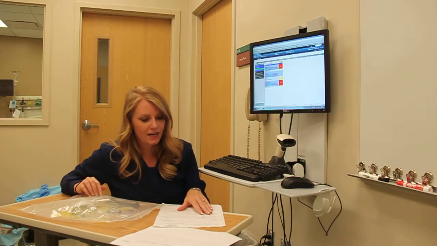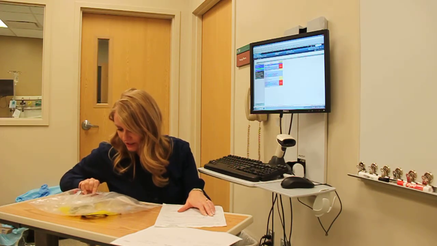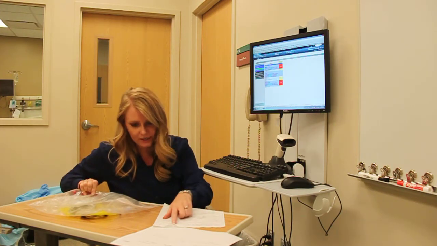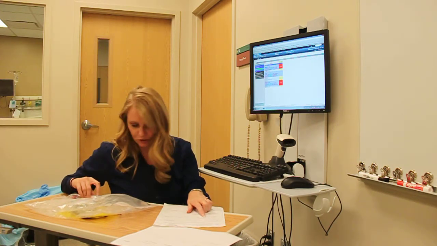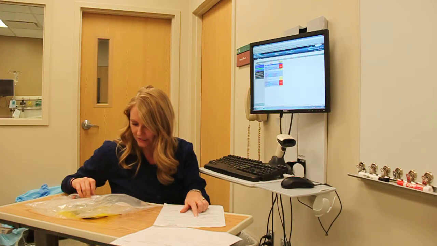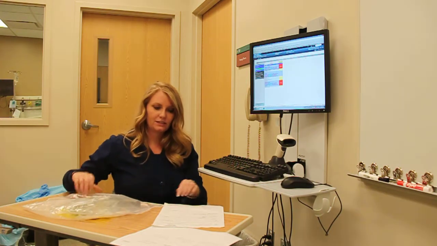I check the order, again, I go to the patient's name, date of birth, account number. In this case, it's idarubicin, 22.8 milligrams. The route is IV push to administer over 15 minutes. Then I check the date.